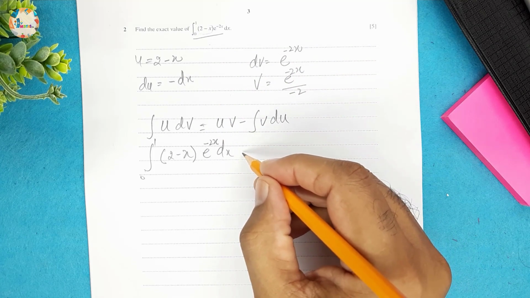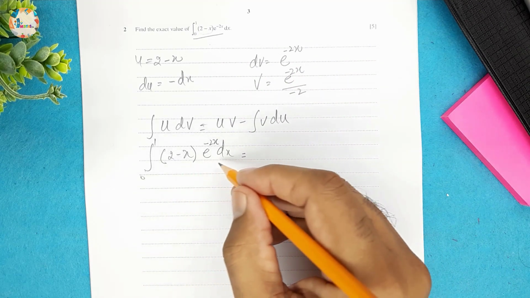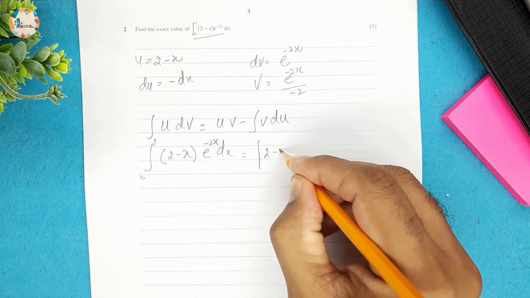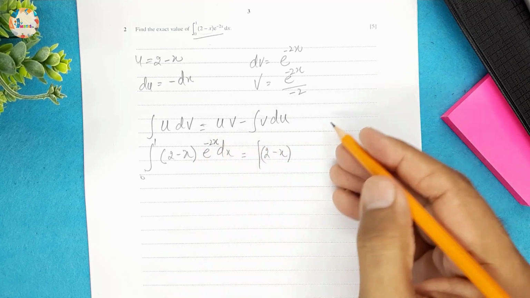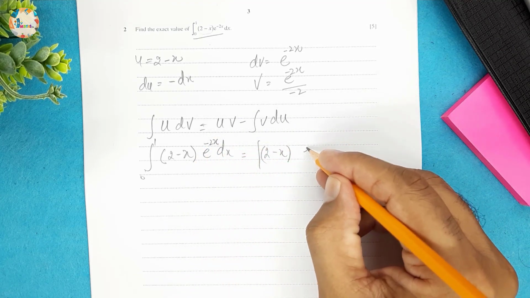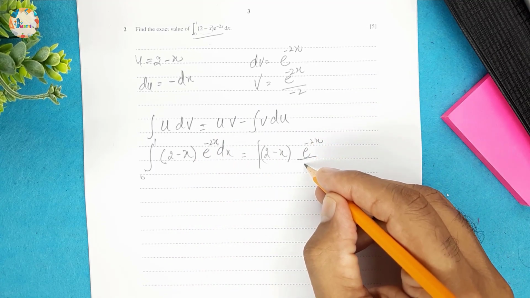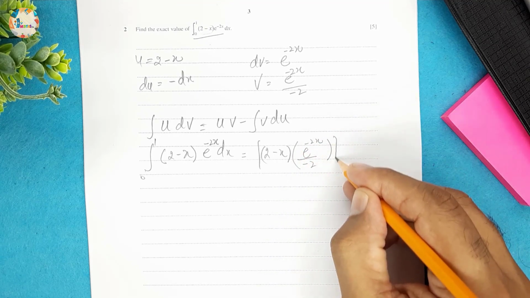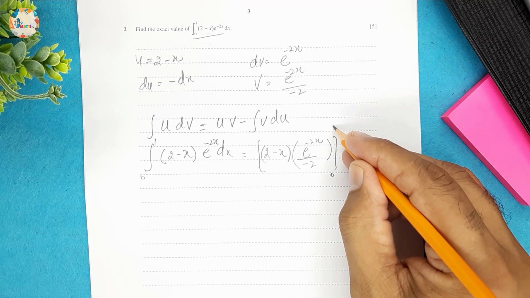So this will be integrated after, if we integrate the first portion, so it will be 2 minus x as it is, and the integral of this one will be the same, e raised to minus 2x, divided by its derivative, which is minus 2, and the integral will be from 0 to 1.